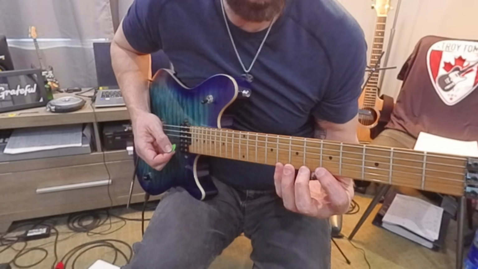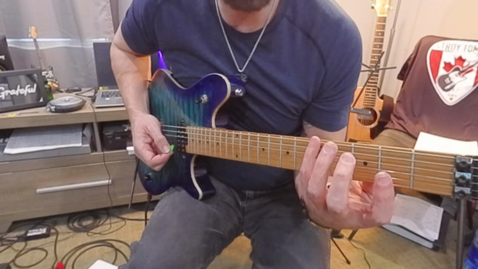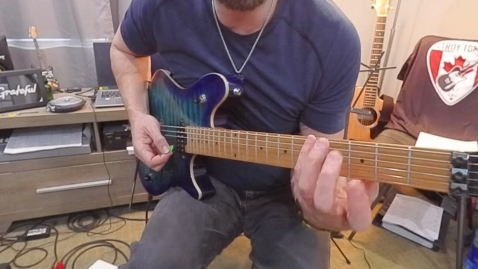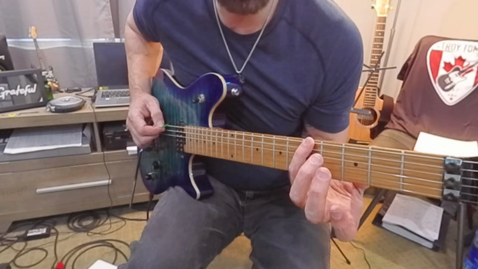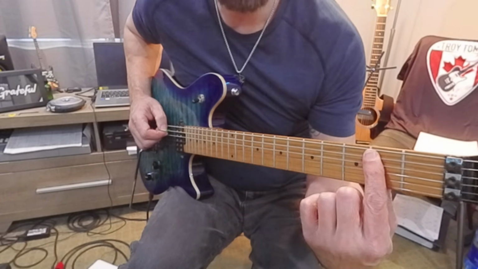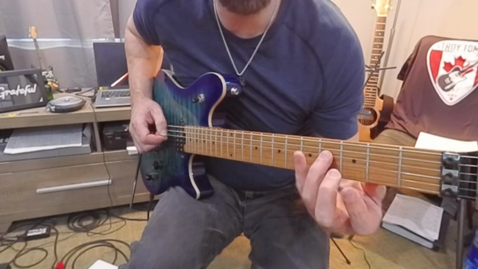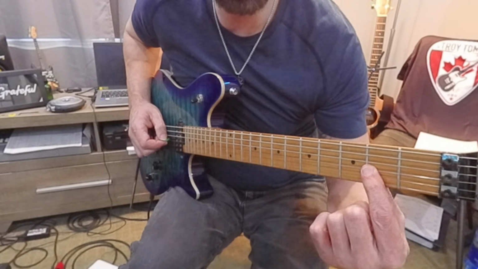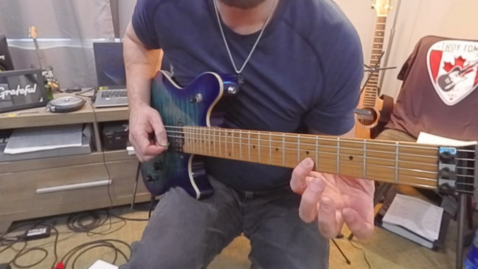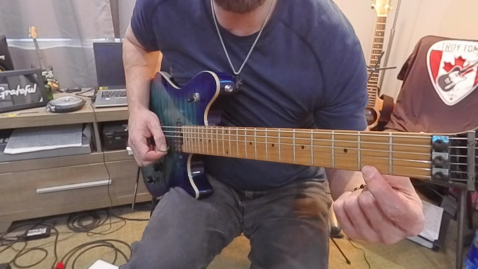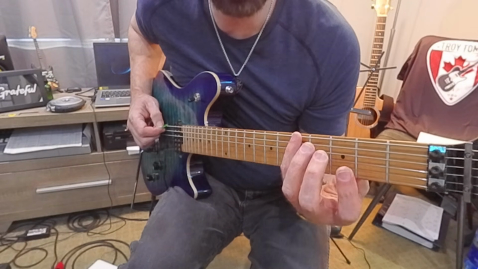So if you take that exact same shape and shift it down to the second fret, but instead you're going to start with your pinky on the 5th fret. So now it's 6th string, 5th fret, 5th string, 2nd fret, 4th fret, 4th string, 2nd fret, 4th fret, 3rd string, 2nd fret, 4th fret, 2nd string, 2nd fret, 5th fret, and then 1st string, 2nd fret, 5th fret. So this is an A major pentatonic shape.